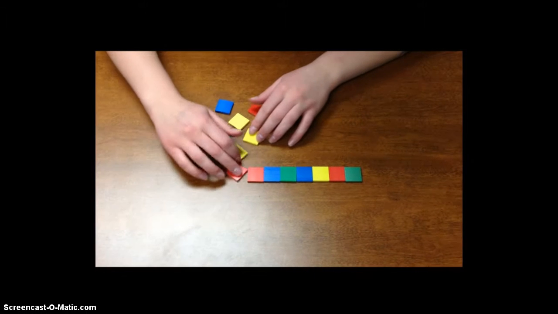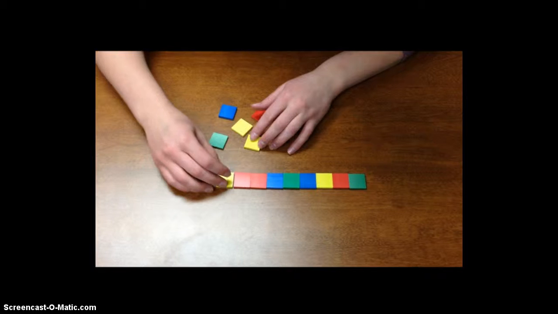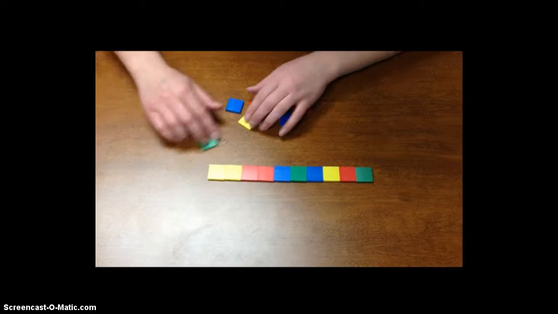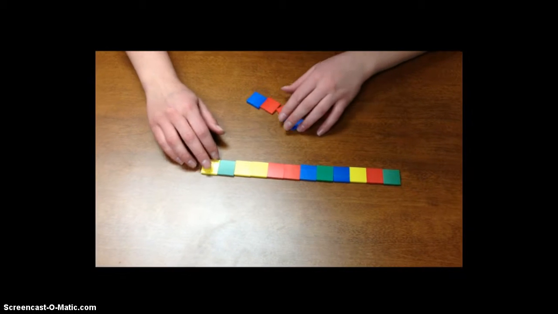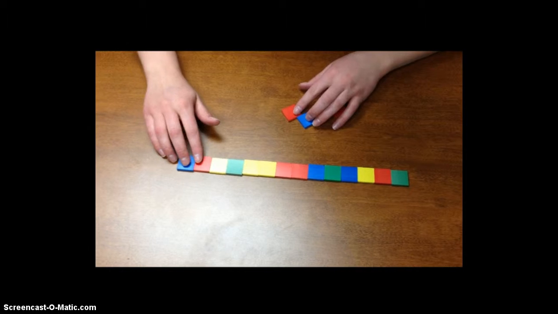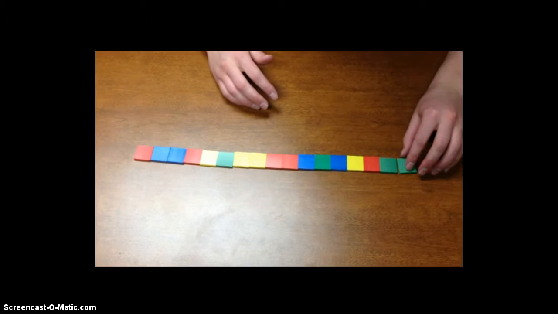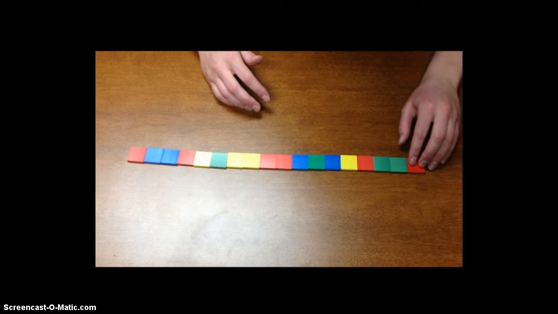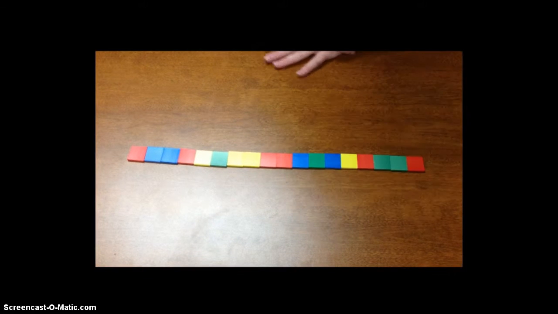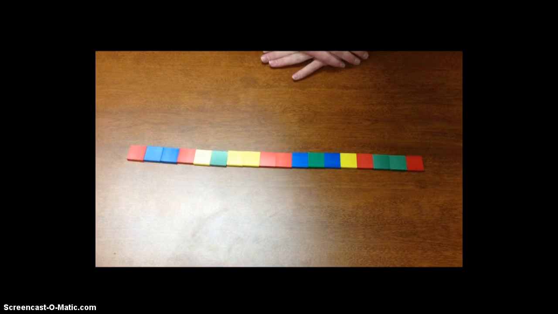So the dimensions that we're doing now are 1 inch by 18 inches to make 18 square inches. Remember, we're doing this because 1 times 18 is 18, so it's 18 square inches.